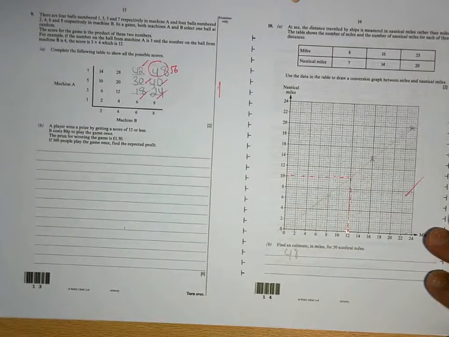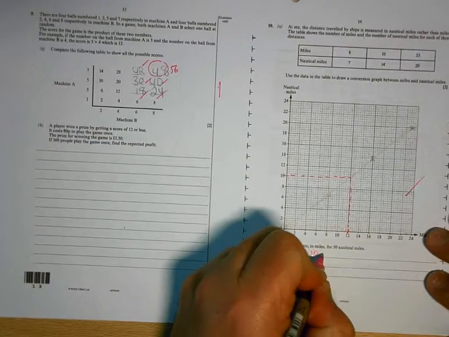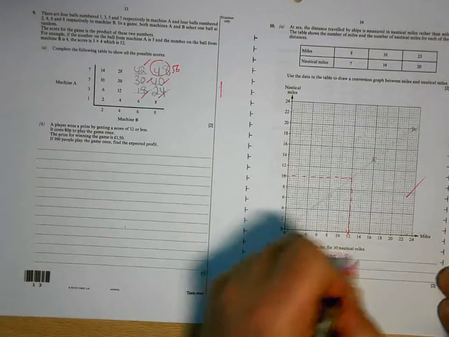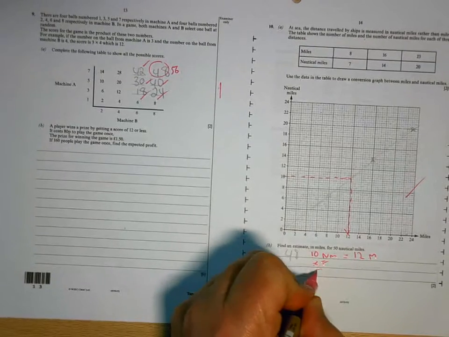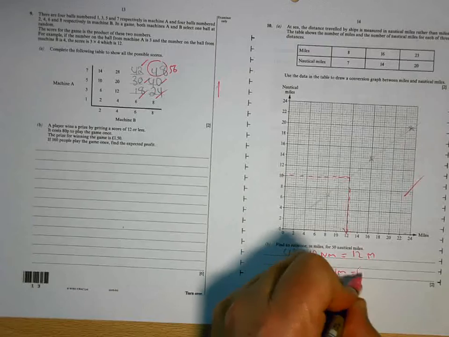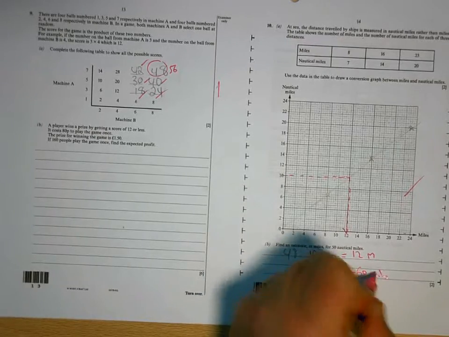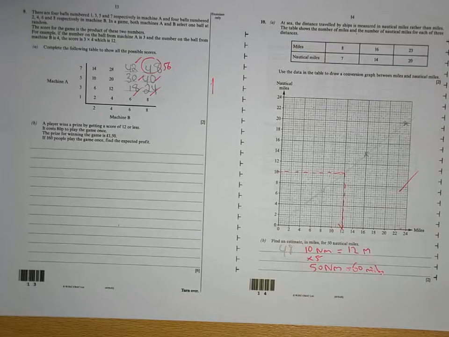Okay, now on yours, 10 nm is 12 miles, times by 5 to get you 50 nautical miles is going to be 60 miles. So that's how you would use your graph to work that out.